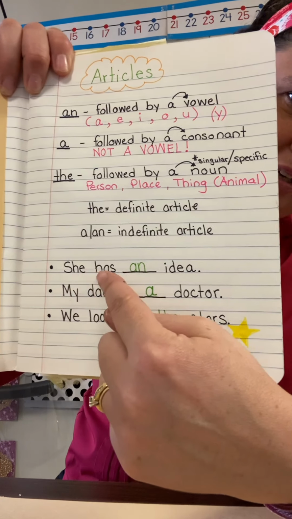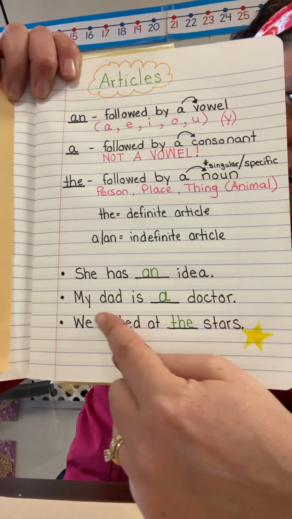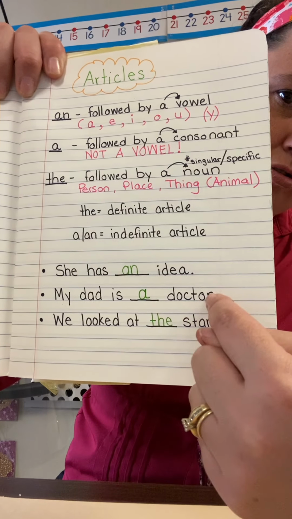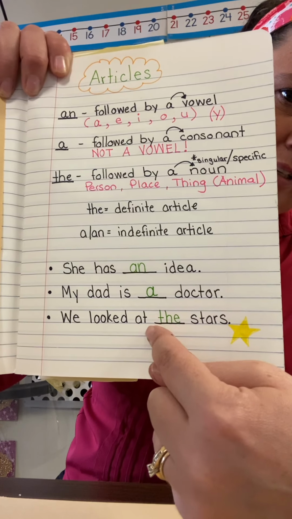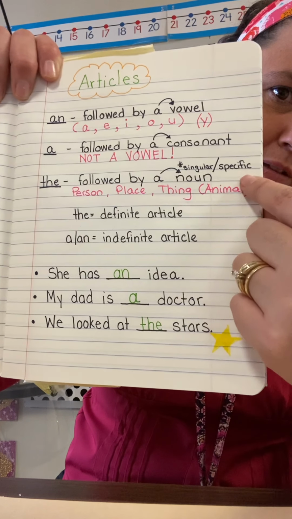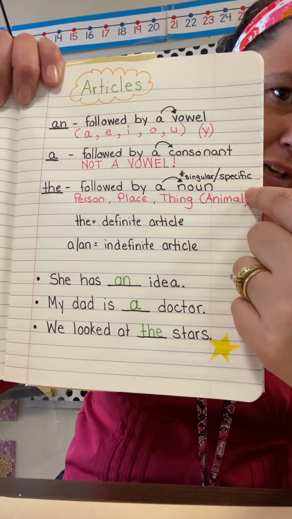Okay, so now we have she has an idea. My dad is a doctor. We looked at the stars, specific stars. So here we're looking at specific.